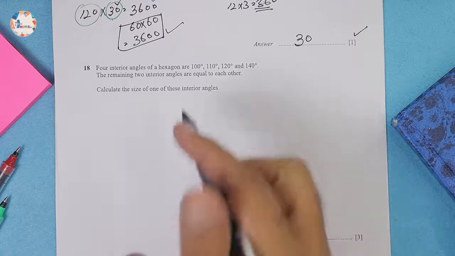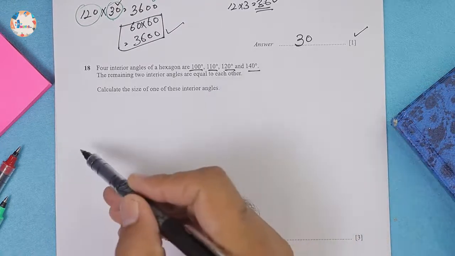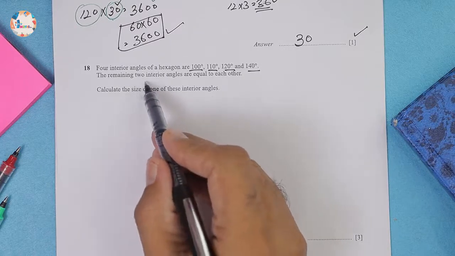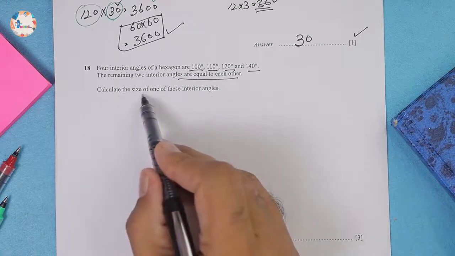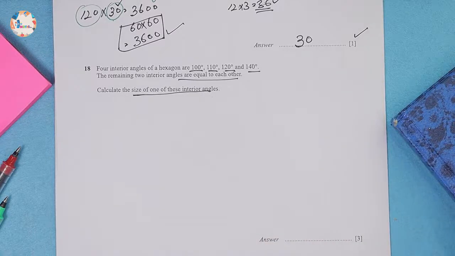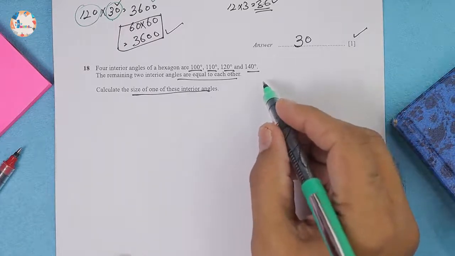Then question number 18. Four interior angles of a hexagon are 100, 110, 120 and 140 degrees. The remaining 2 interior angles are equal to each other. Calculate the size of one of these interior angles. For this we will be applying the formula, and what is the formula?